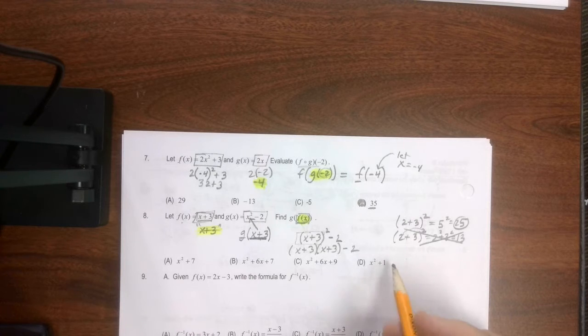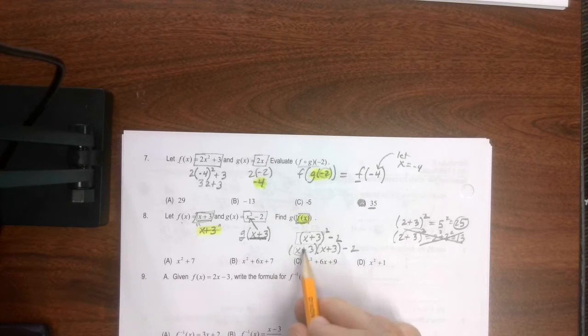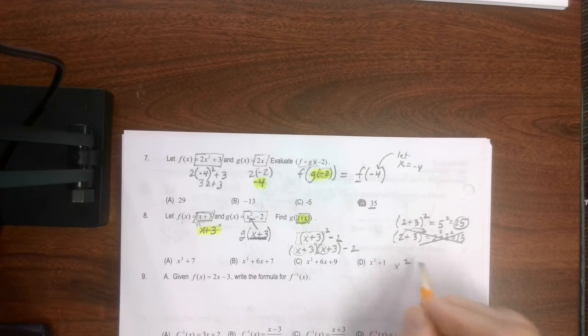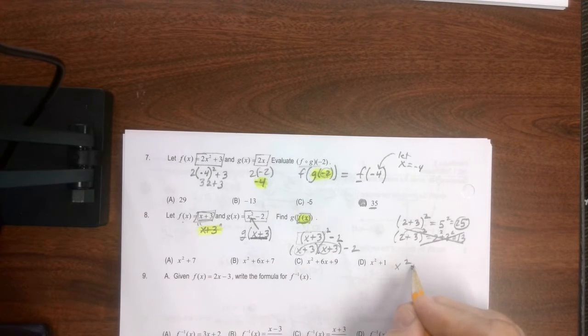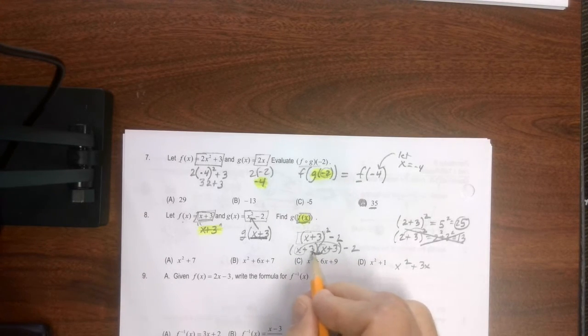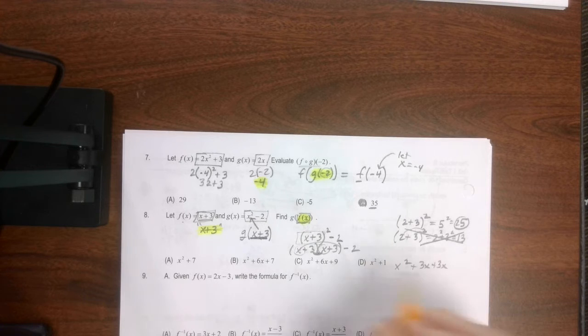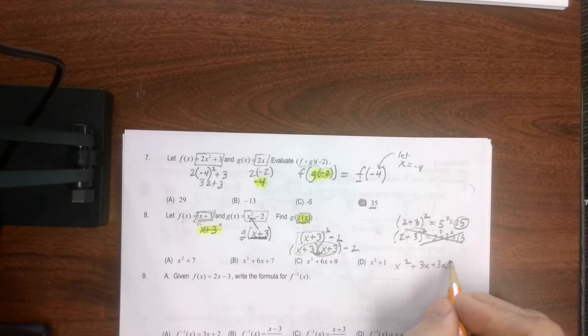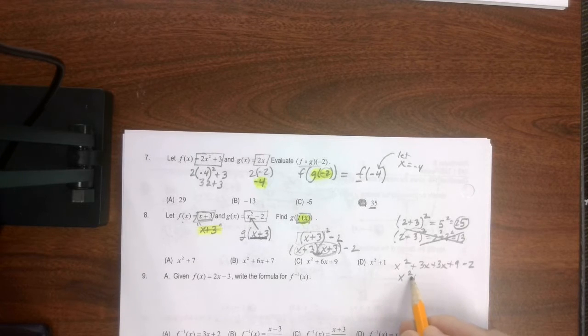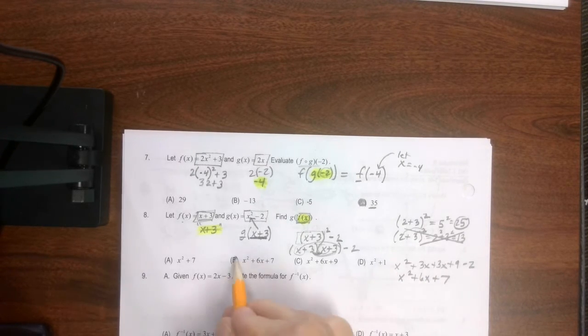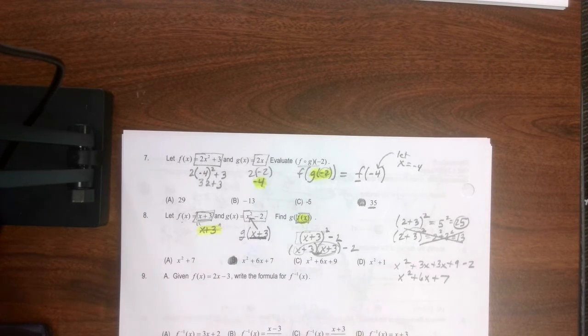Now I'm running out of space a little bit, but let's go ahead and FOIL this out. X times x is x squared. Outside, 3x. Inside, 3x. Last, 9. And then we got that minus 2. So this turns into x² + 6x + 7. And where's that? Letter B. All right.